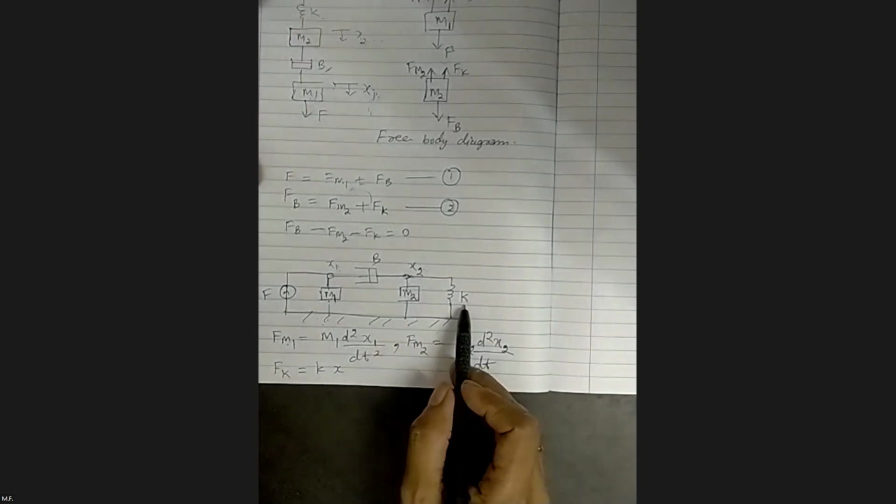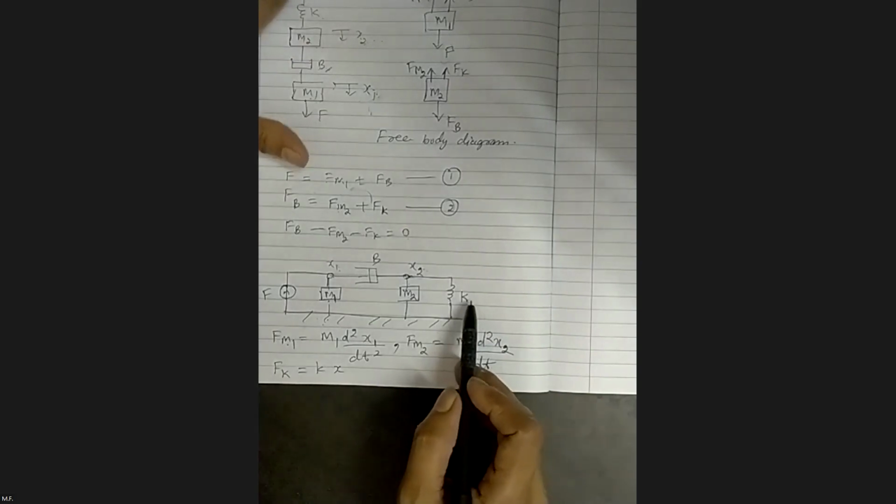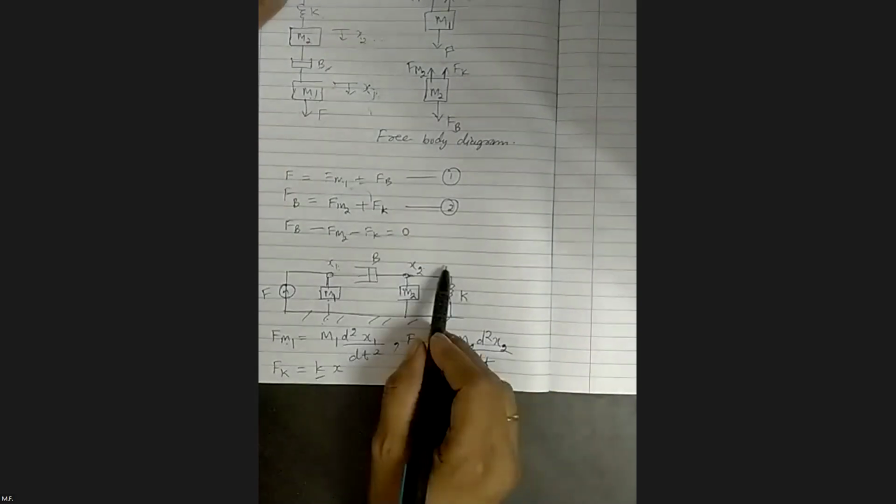Similarly, the spring force is equal to Kx. The value of spring constant here is K, and it is connected to x2. So instead of writing x, I have to write x2 here. Similarly, the damping force Fb is equal to B dx upon dt.